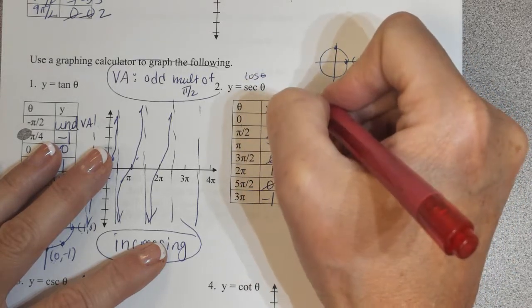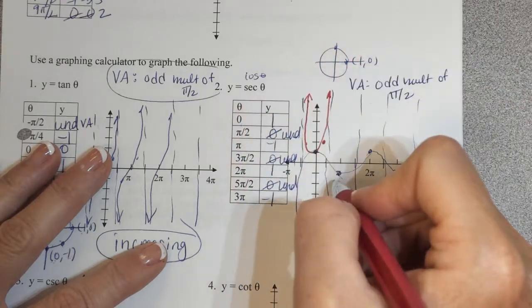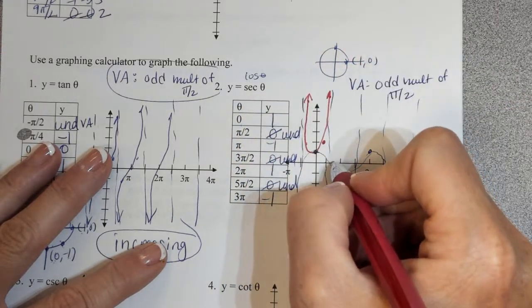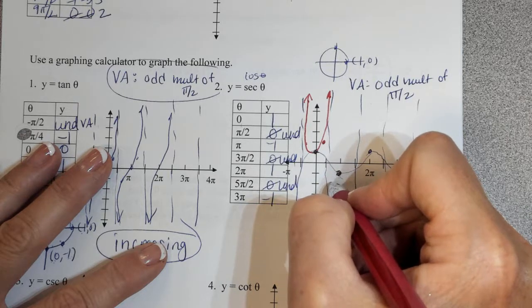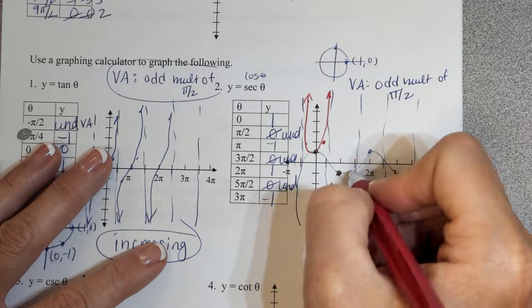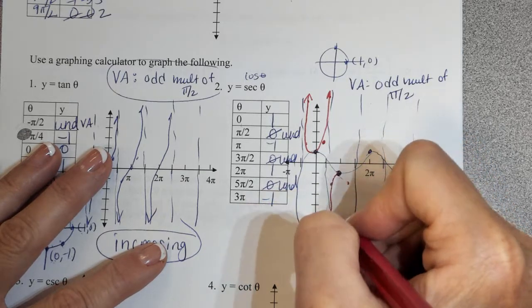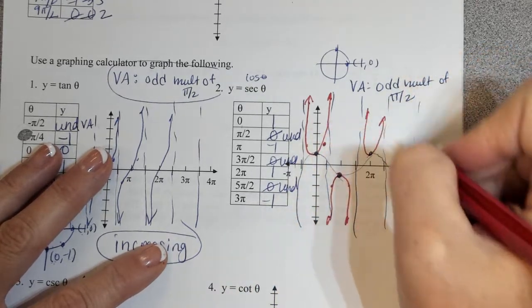So you should be able to see why the function is going to look like this. The reciprocal of negative 1 is negative 1. This value, on the curve right here, would be negative 1/2. That reciprocal is negative 2. These almost look like parabolas, but they're really not.